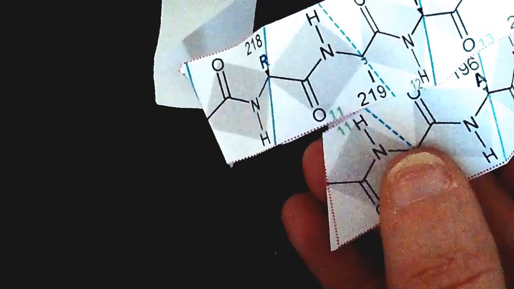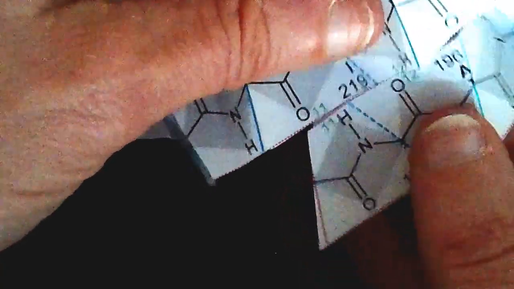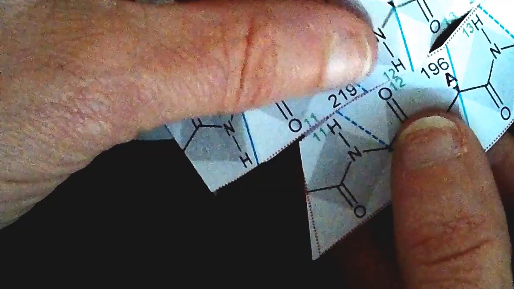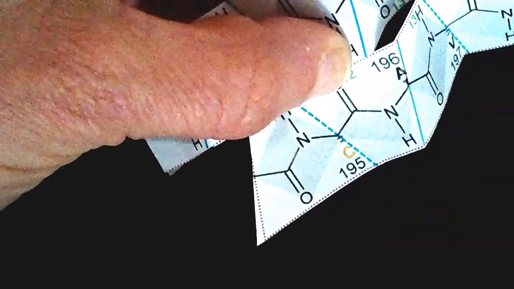And that's where we're going to tape 11 to 11. Okay, so that's where you want to tape. And then we're going to move on down the sheet. 12 should line up with 12. We'll put a little piece of tape by the two 12s. Connect those.